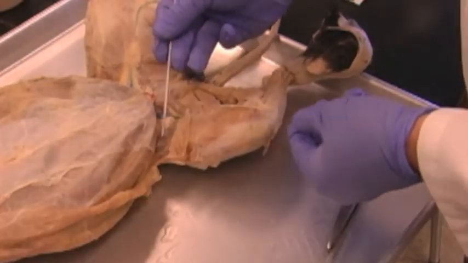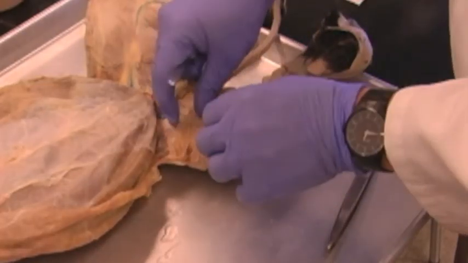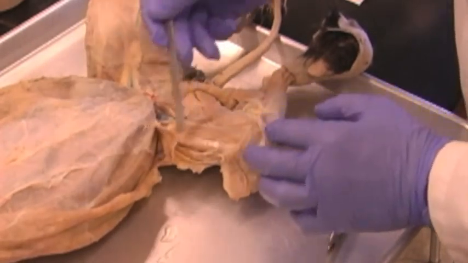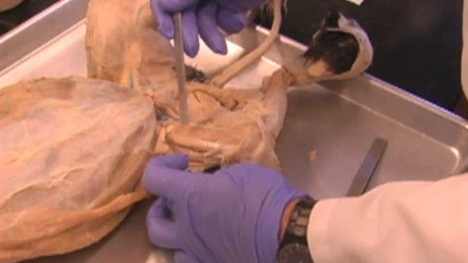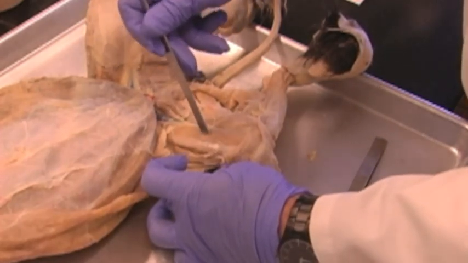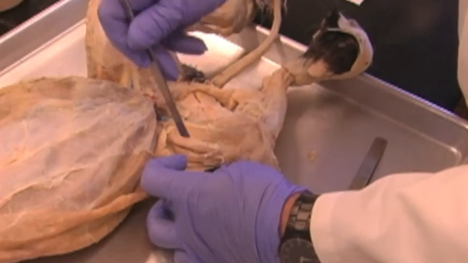The final group, again, this is the sartorius. We've bisected it because we want to see the muscles deep to that. And we have the quadriceps femoris group. So here you can clearly see one, two, three parts of the quad. The fourth part is under this.